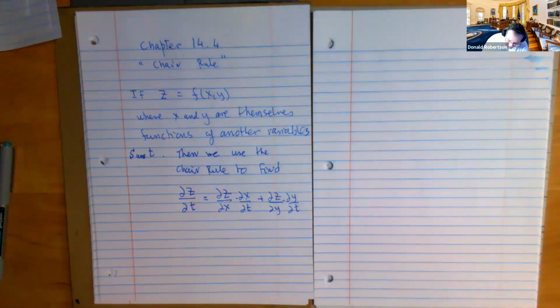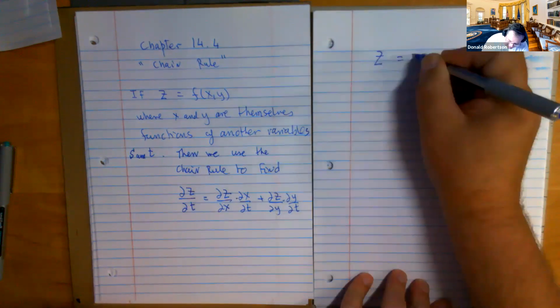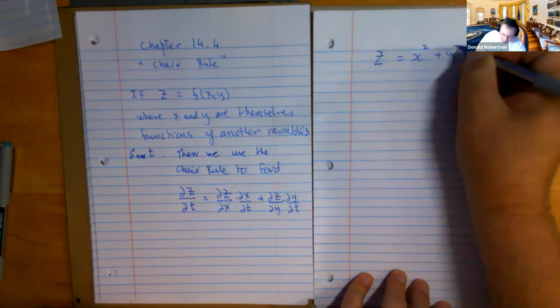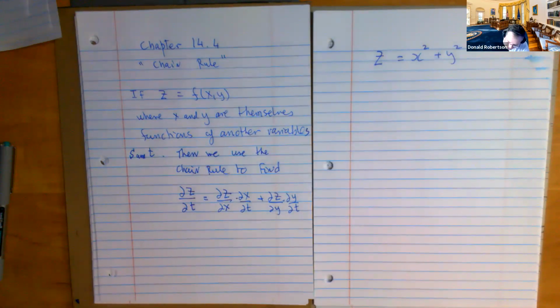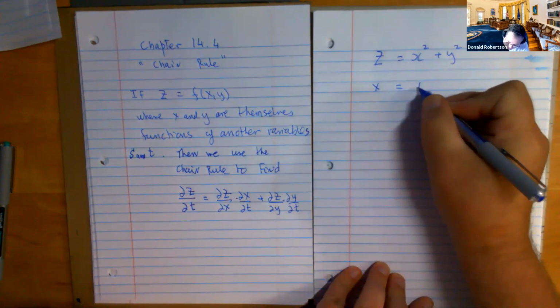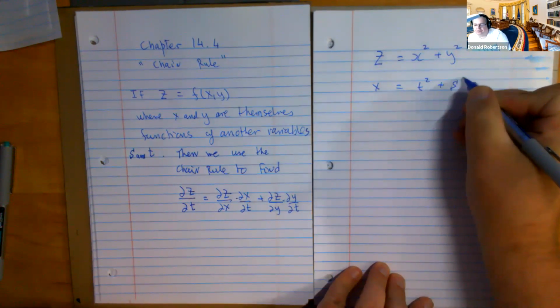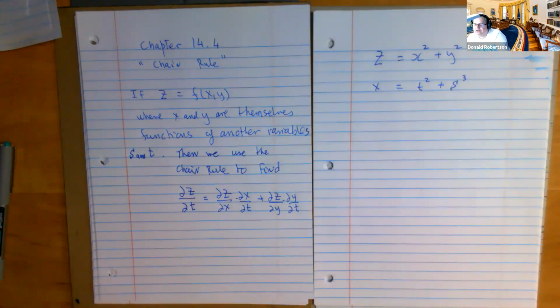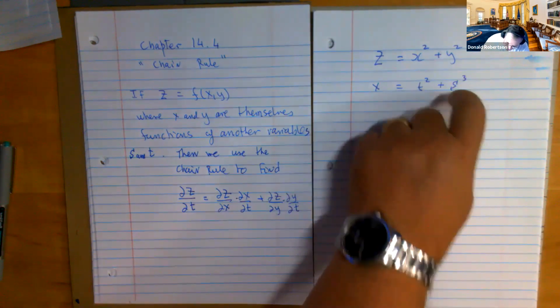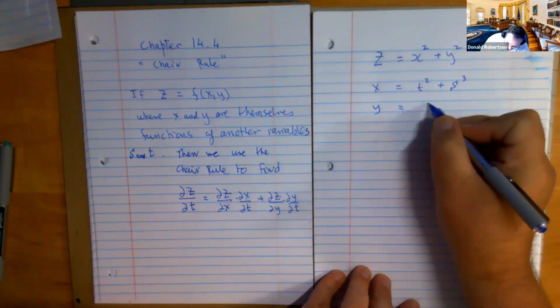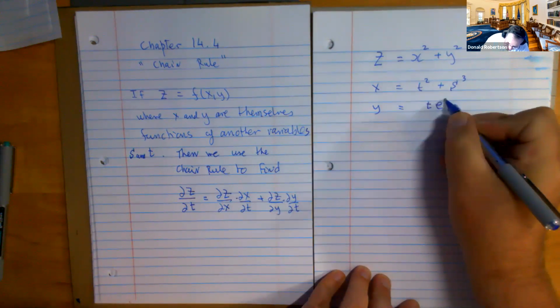Well, suppose z was x squared plus y squared, right? Keep it simple. And suppose x was t squared plus s cubed. I have to do funny s's because my s's look like 5s if I don't. So that's what those funny little marks are about. And let's make y t e to the s.